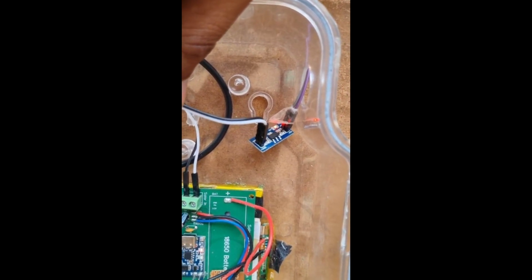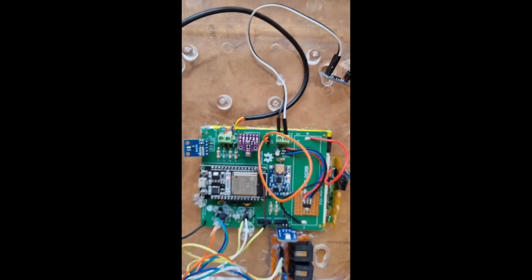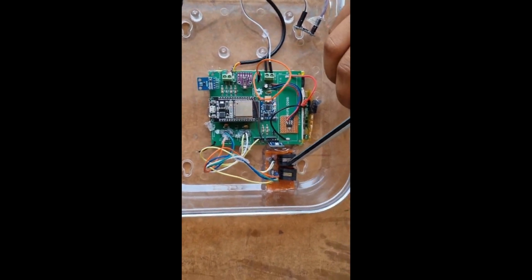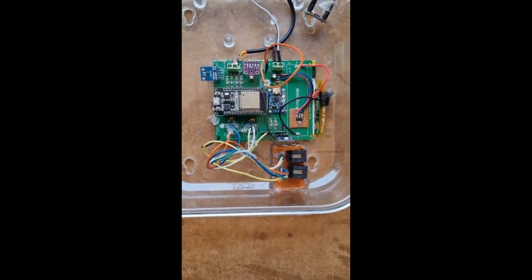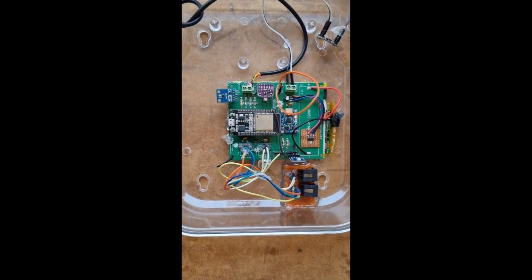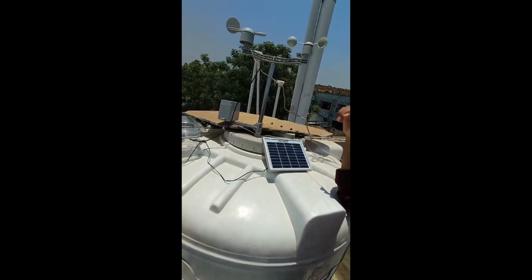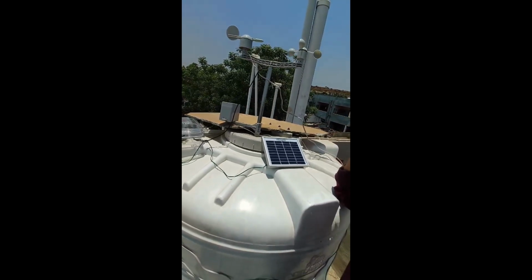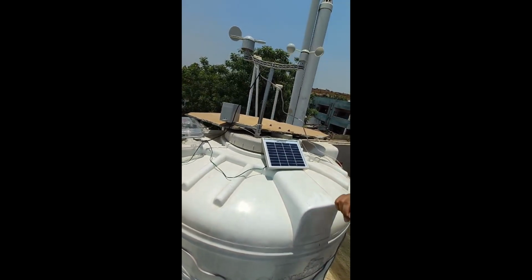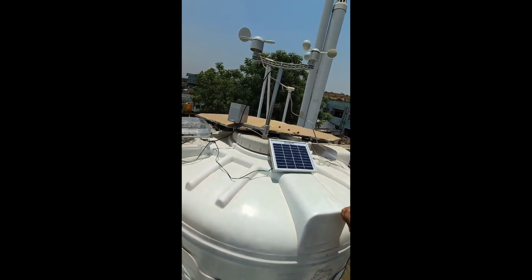It will step down the voltage from 10 volts to 3.3 volts. And these are the wind and rain sensor terminals. The wind and rain sensor will be installed on the upper side, which will be shown in a future clip. Okay, up to this point we have explained only the microcontroller unit. Now we will explain the wind and rain sensors that are connected to the microcontroller unit.